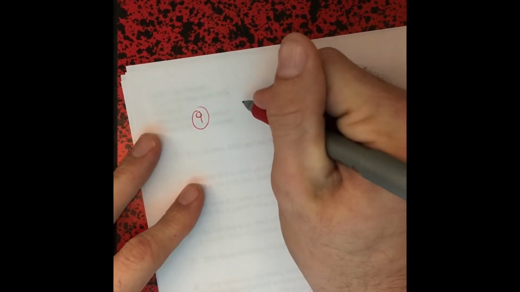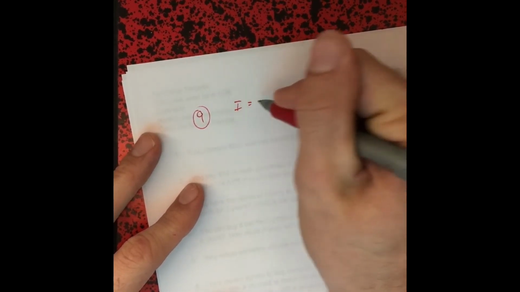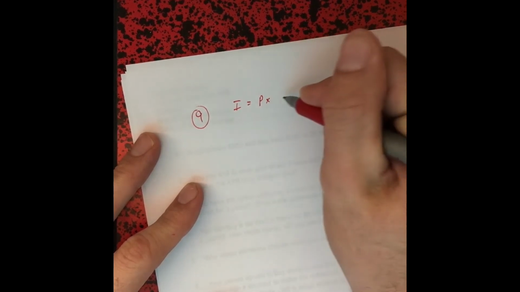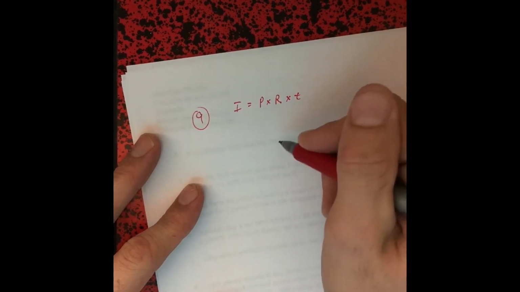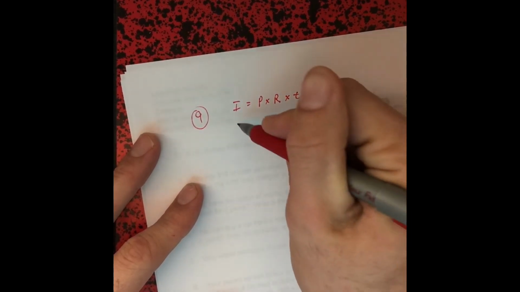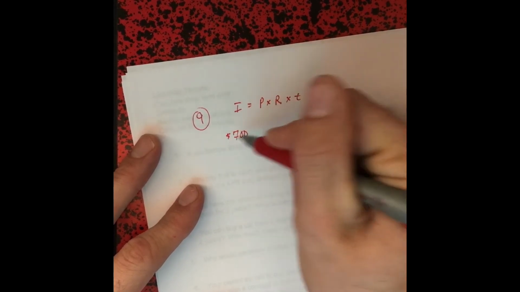The way it works is the interest amount that you pay is equal to the principal times the rate times the time.